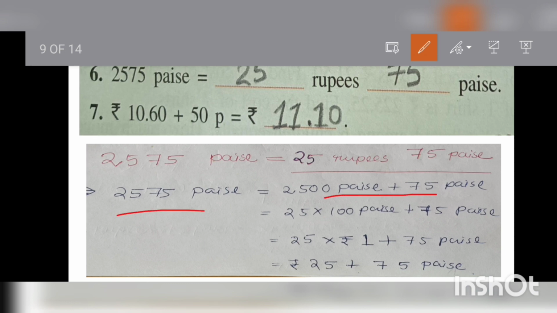Now, 25 into 100 paise. When you multiply 25 by 100, you get 2500. Plus 75 paise. This 25 into 100 paise means what? 100 paise means rupee 1.